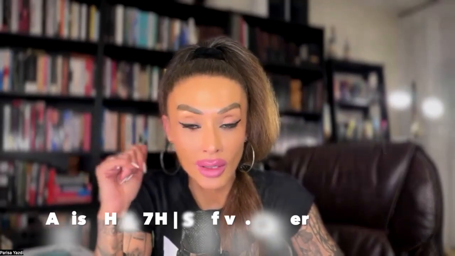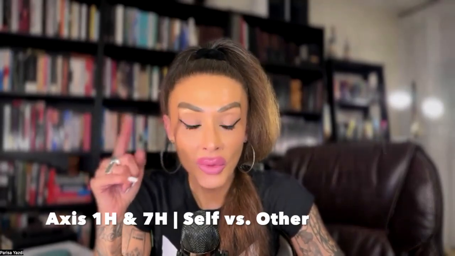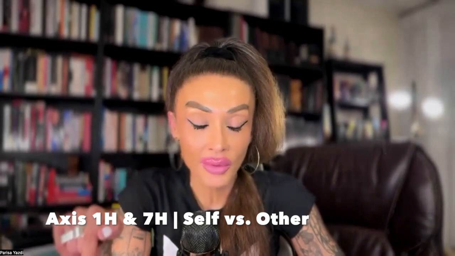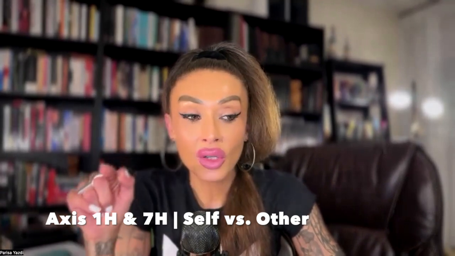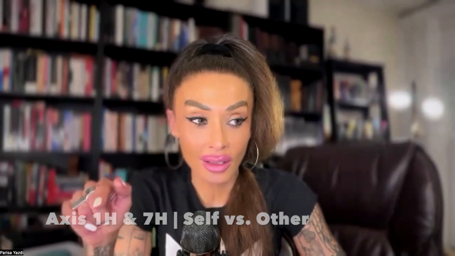So we're going to cover these 6 axes. The first one, 1 and 7: the first house represents the self. The 7th house represents the other. So it's talking about how, inherently as human beings, we are involved in this dynamic, whether we like it or not, especially as social beings.